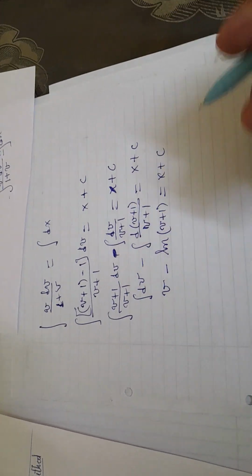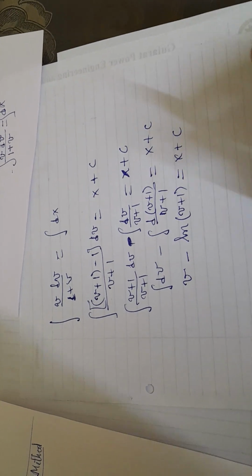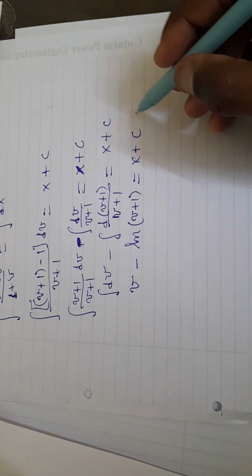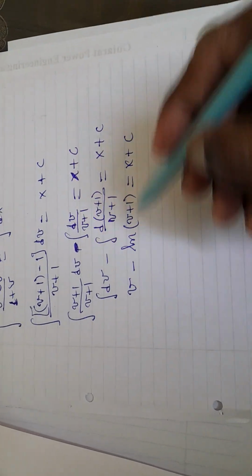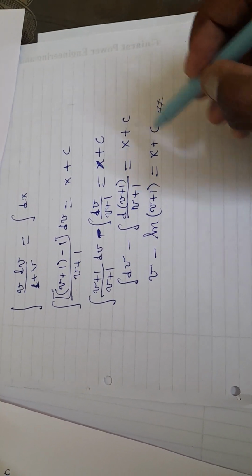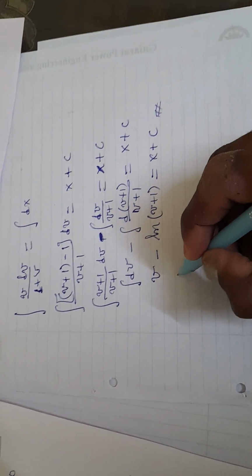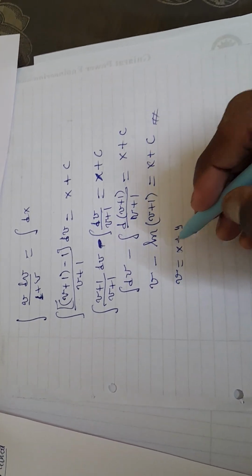Now what do we have to do? This is the solution for this equation, and you can finish like this. It's finished. So sorry, we have to go back to the substitution. We said that v is equal to x plus y. So just substitute.